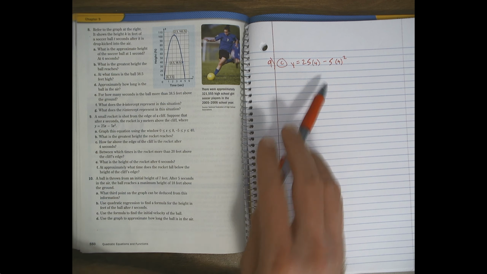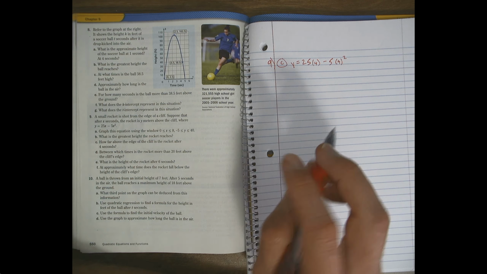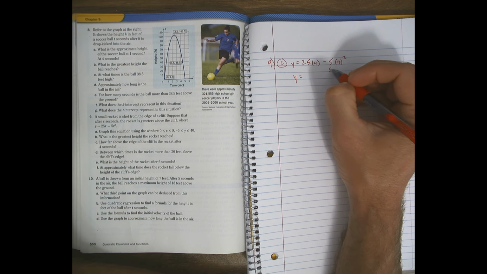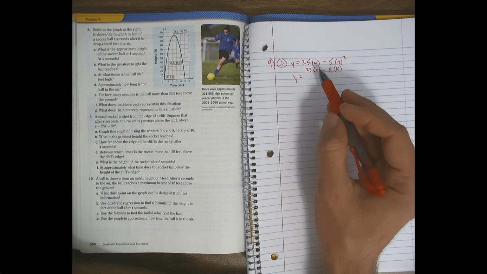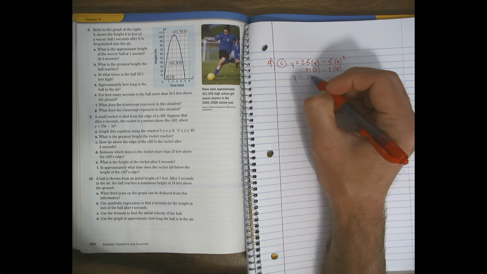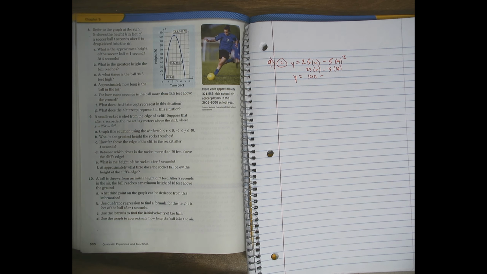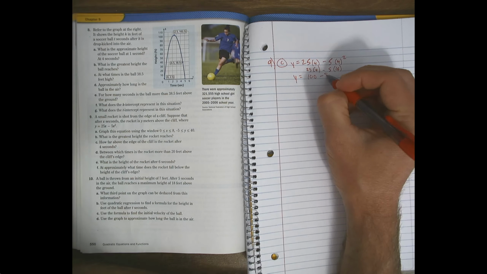And so we just need to solve this out. Technically, you want to do exponents first, right? So this is going to be 4 squared, 16 times 5. And over here, we're going to have 25 times 4. So we're going to do our multiplication next. So we're going to get 100. And then 5 times 16 is 80. So y equals 20.